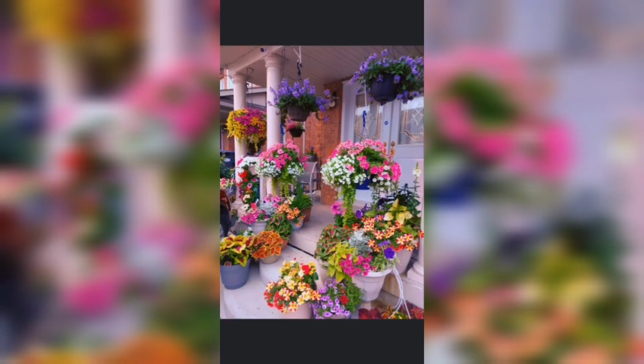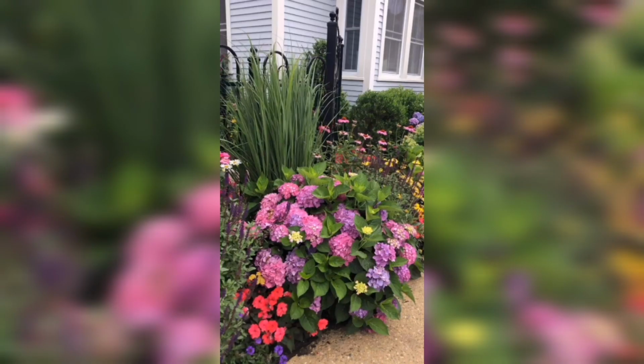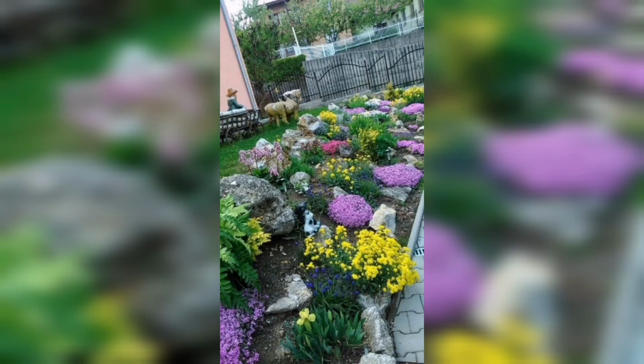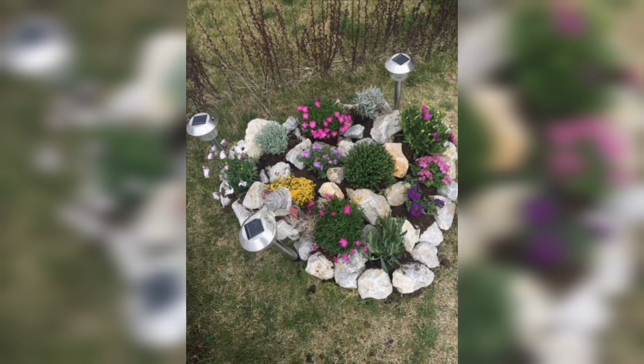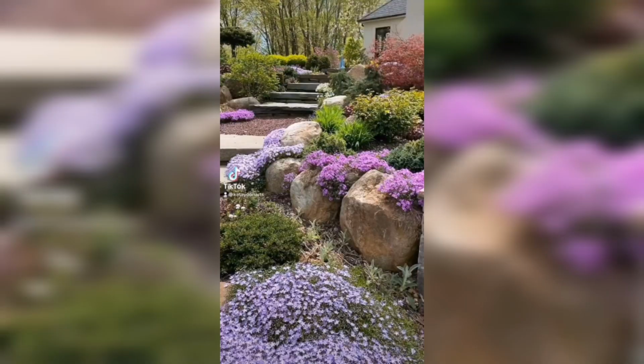Choose a color scheme. Decide on a color scheme for your garden to create a cohesive and harmonious look. You can choose colors that complement each other or go for a more contrasting look for a bolder effect. Add variety. Mix different types of flowers to add depth and texture to your garden. You can also include different types of plants like shrubs, trees, and vines to create a desired and interesting landscape.